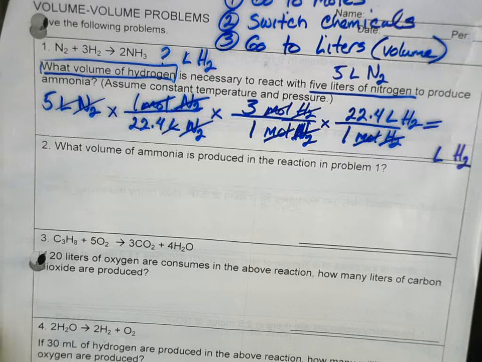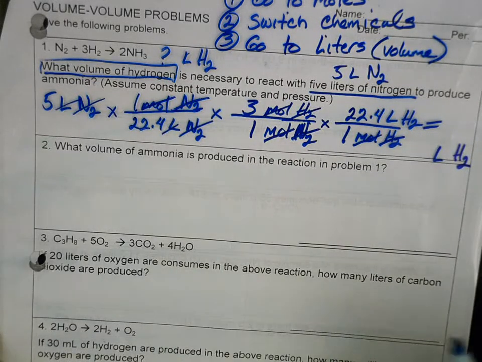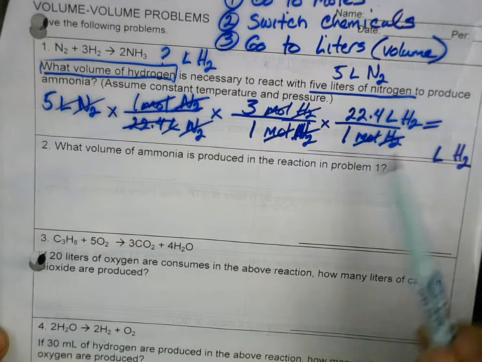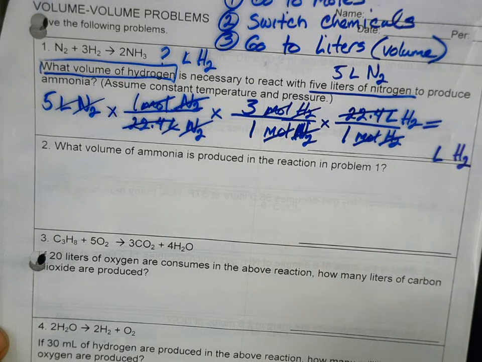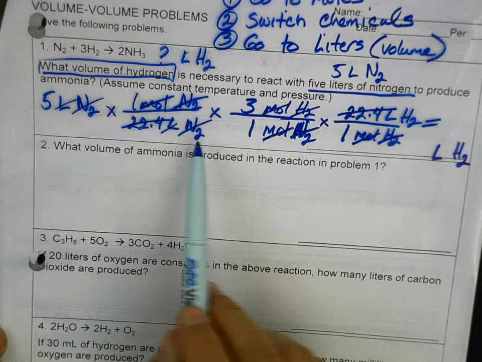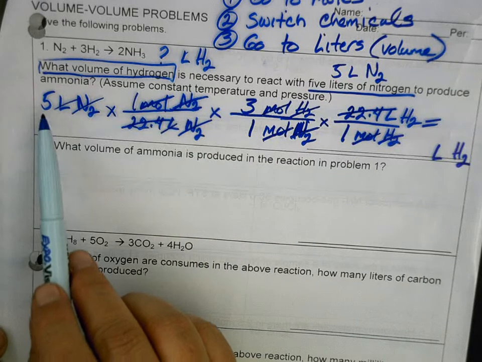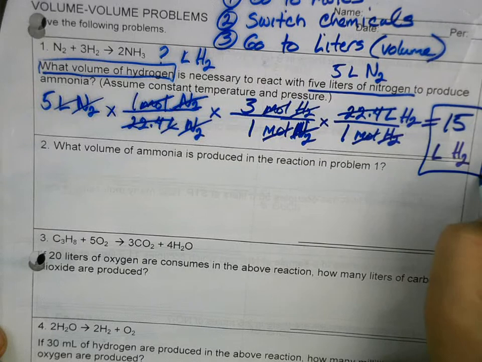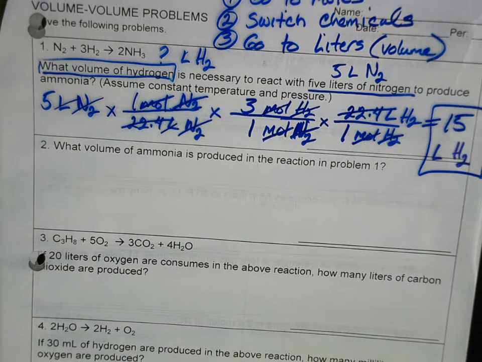Okay? So overall, big card choices, right? Can we cross cancel some numbers? Yep. We have a 22.4 here on the bottom, and I can cross cancel with the 22.4 on the top. Clear across. We have then nothing else that we can cross cancel, so this is going to be 5 times 3 or 15, and it's 15 liters of hydrogen. Do we have to memorize this card for the test? Yes. Okay. Any questions?